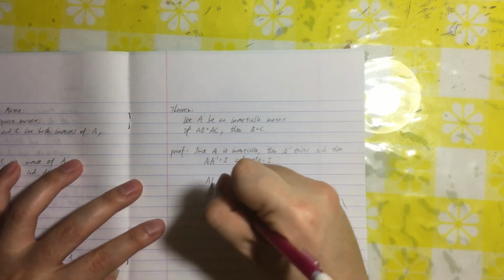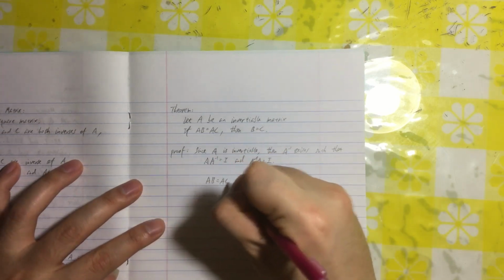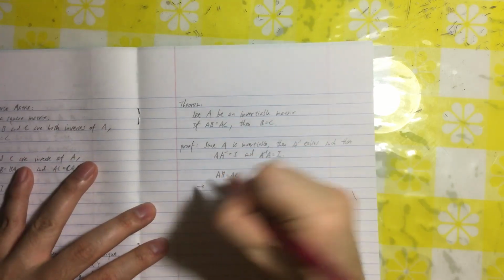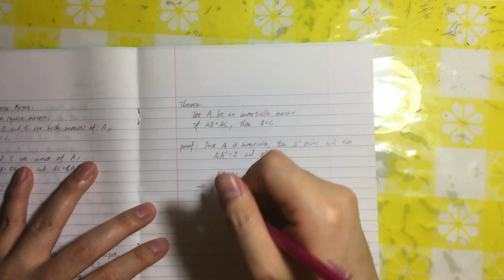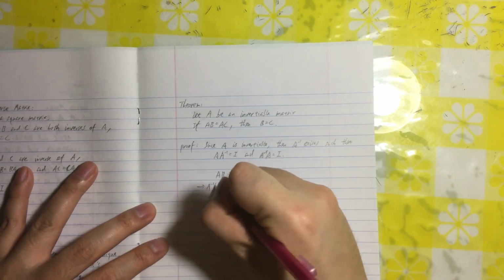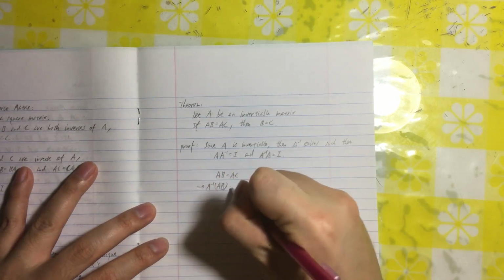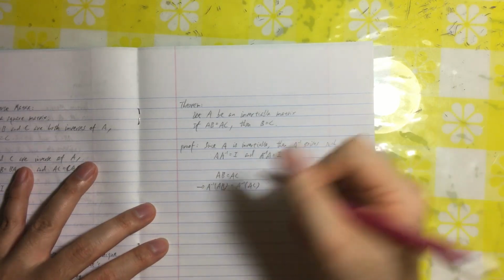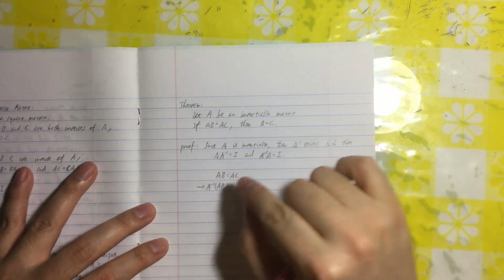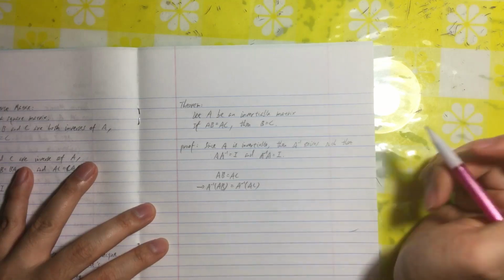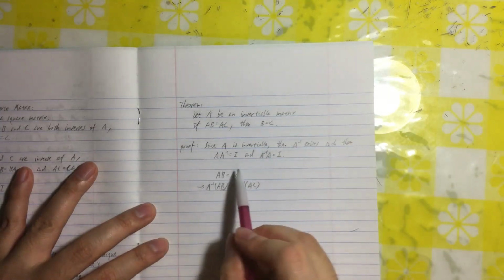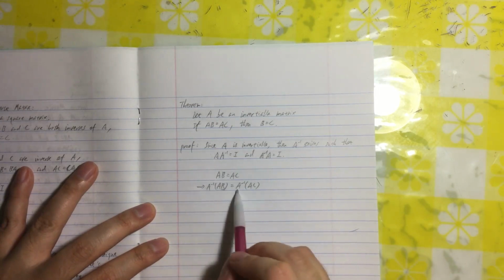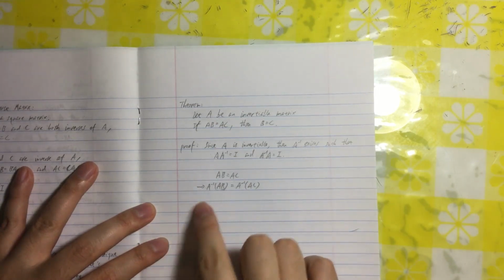Start from AB equal to AC. We try to prove B equal to C. First of all, I can multiply both sides by inverse of A. I get inverse of A times AB equal to inverse of A times AC. Now, for matrix equation, if I multiply both sides by another matrix, it must be multiplied on the same side.